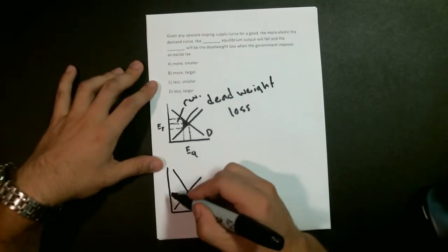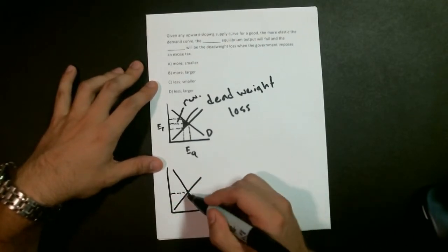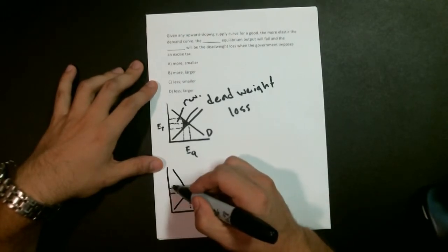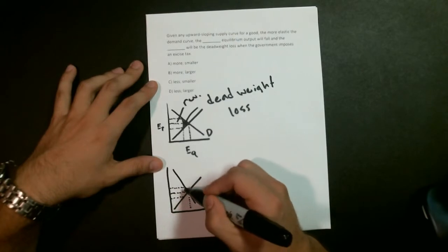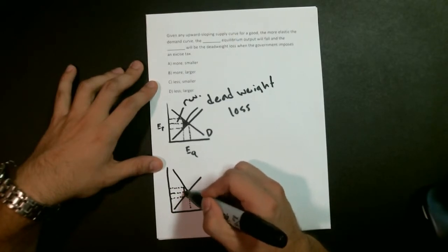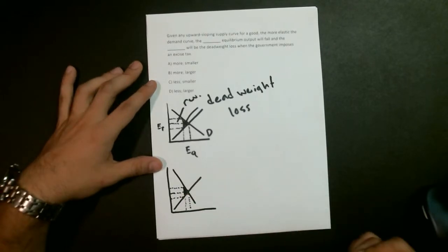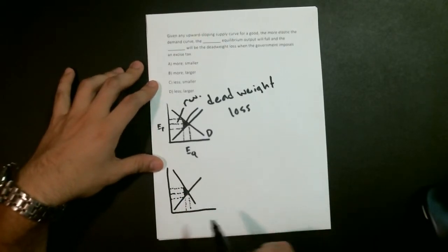So here we can see, here we have our equilibrium price, our equilibrium output, and then what we're going to do is we're going to impose a tax. And this is our new dead weight loss. So this is an inelastic demand curve.